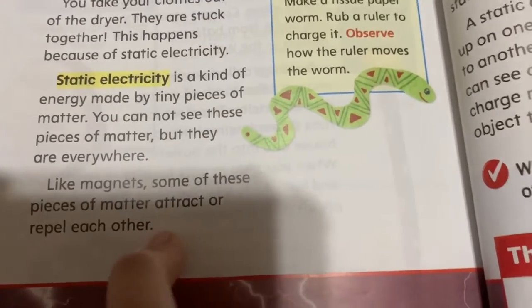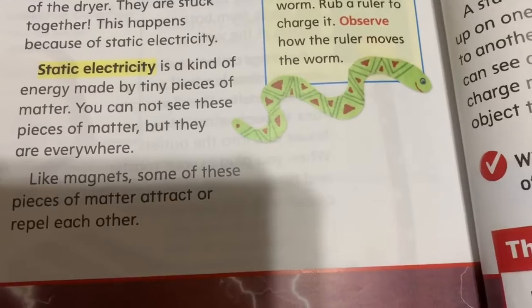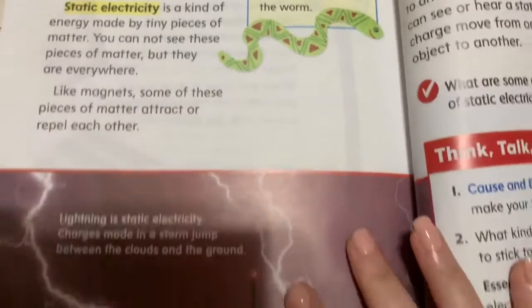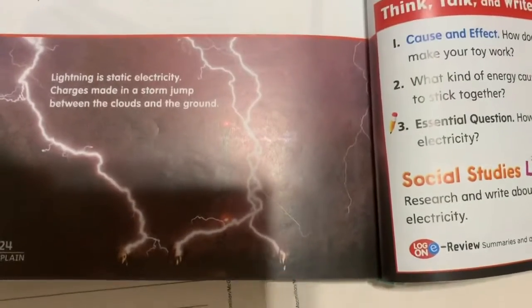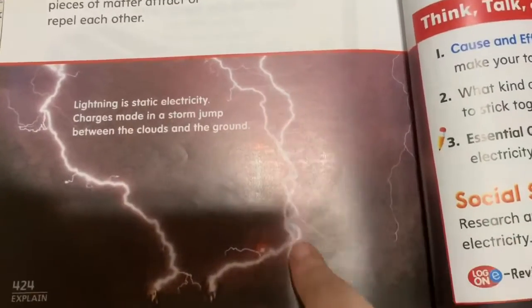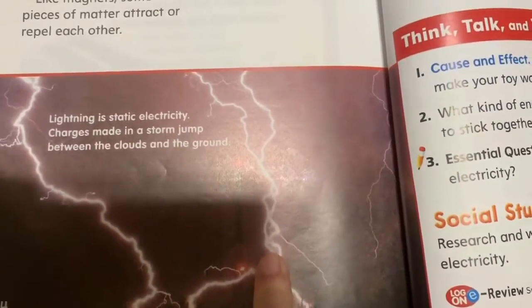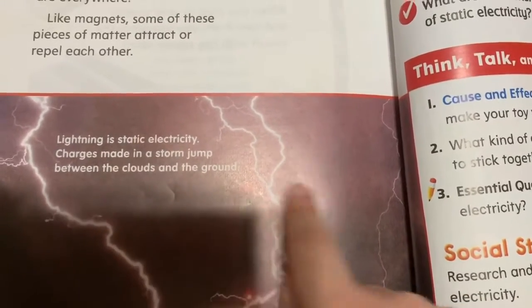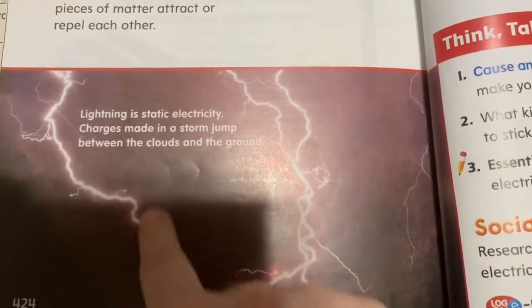So now we're going to talk about static electricity. One example of static electricity is lightning. Now, what happens when charges build up in the clouds during a storm? Lightning happens, a static electricity happens.